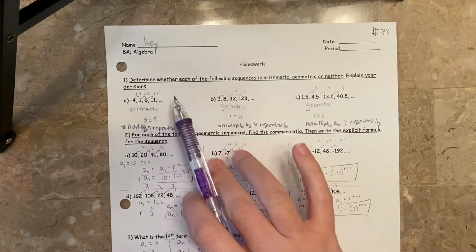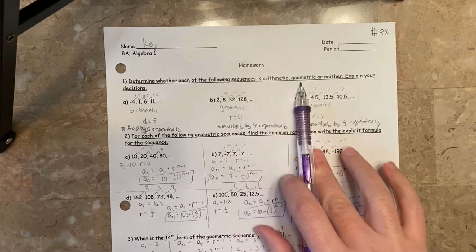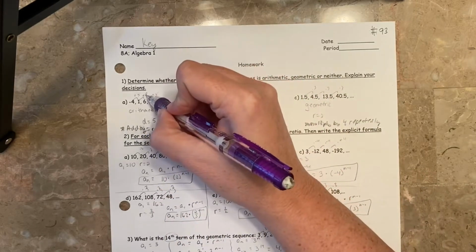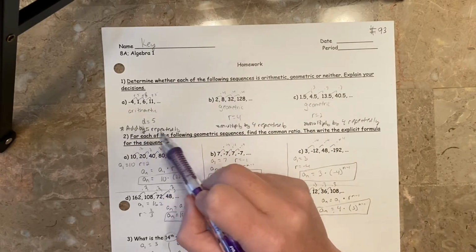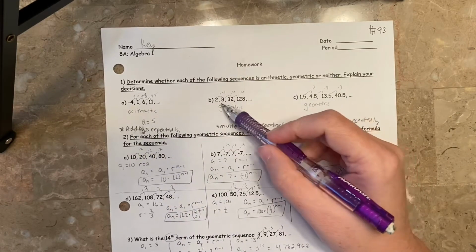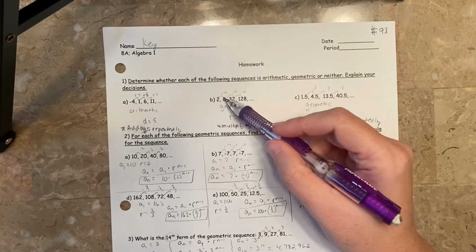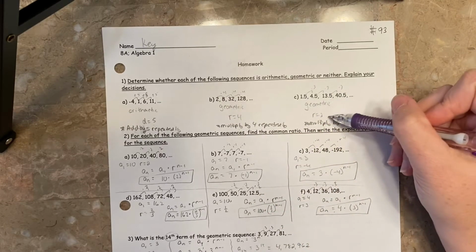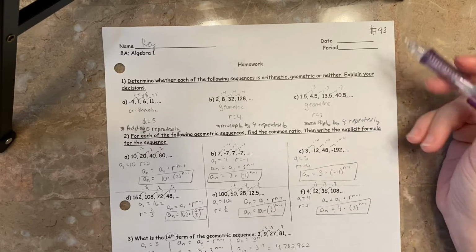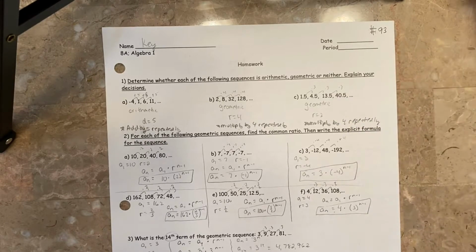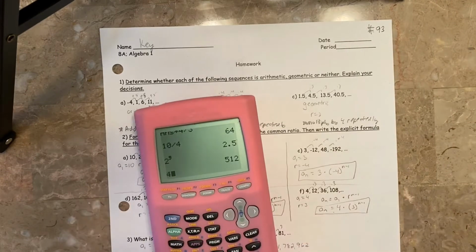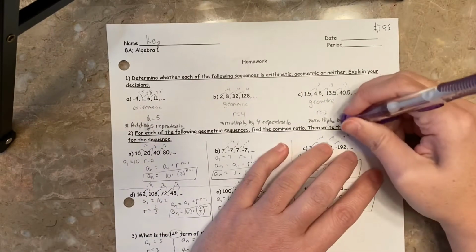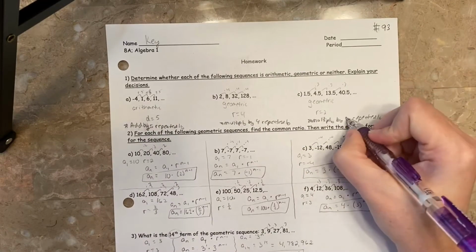Okay, so for the first three, it wants you to figure out if they are arithmetic, geometric, or neither. The first one keeps adding by 5, so that's arithmetic, with a difference of 5, adding 5 repeatedly. For geometric, B was geometric, your ratio was 4, so you multiply by 4 repeatedly. The next one's also geometric, your ratio was 3, and you multiply by, why do I have 4 here? Let's see, 4.5 divided by 1.5 is definitely 3, and that should be 3.